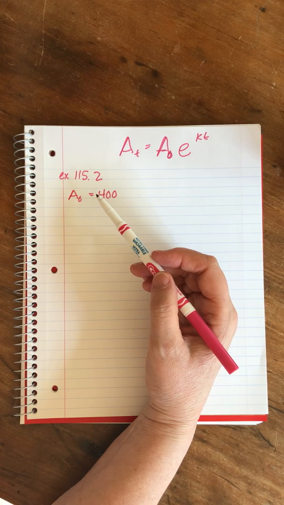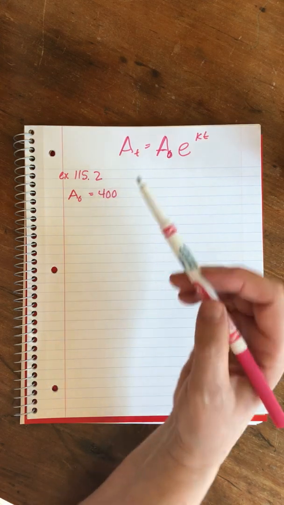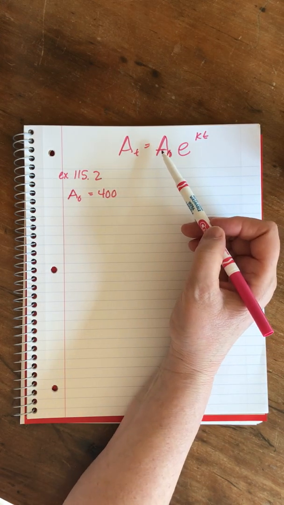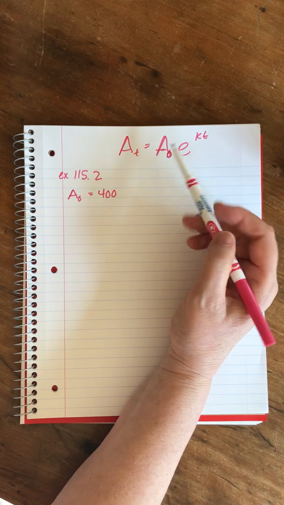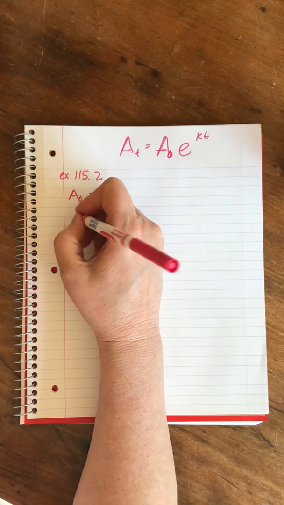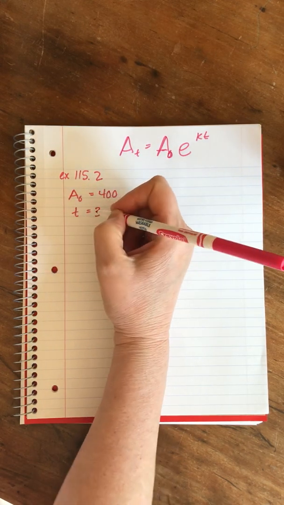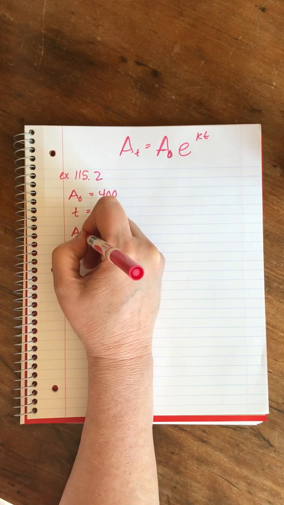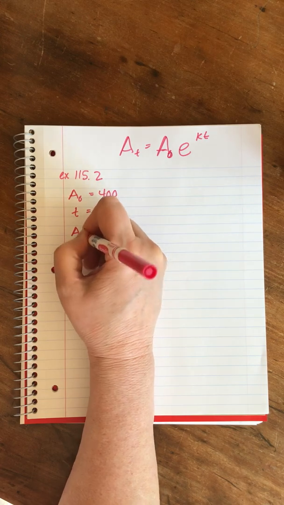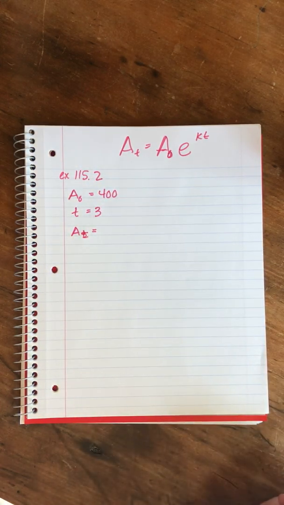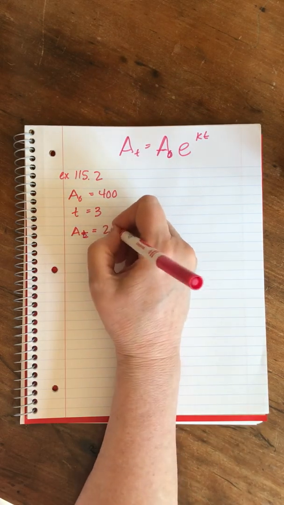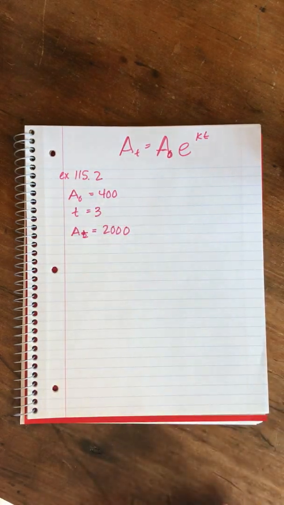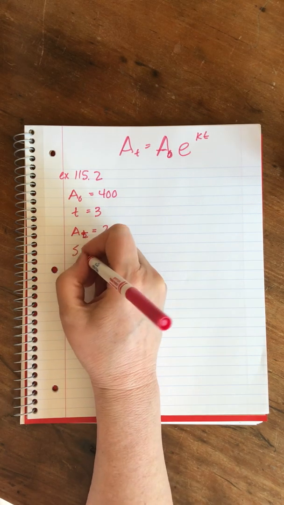The number of bacteria increased exponentially. Okay, so we know that this equation will work. 3 days later, okay, so when t equals 3, there were 2,000 bacteria in the dish. Let me change that into a t. I don't want to confuse you. A of t equals 2,000. I was taking a little shortcut there. How many bacteria would there be in 8 days?